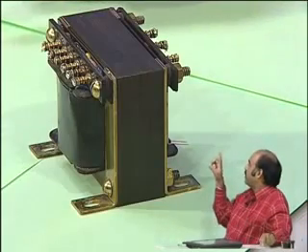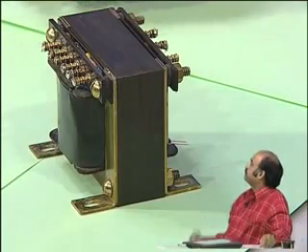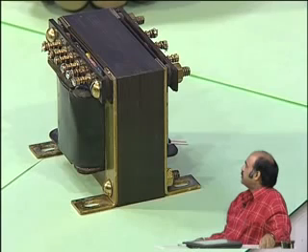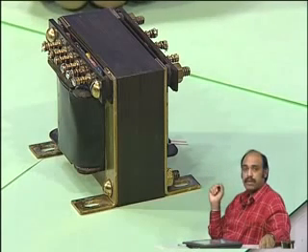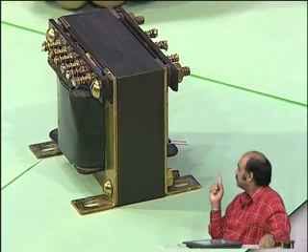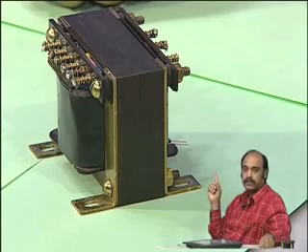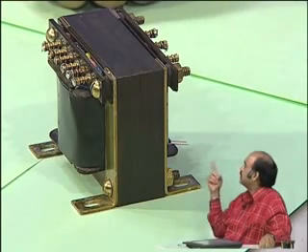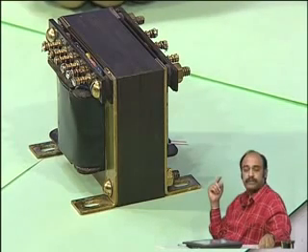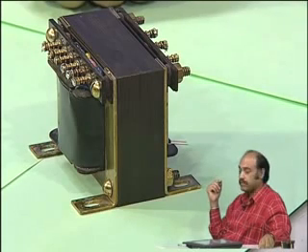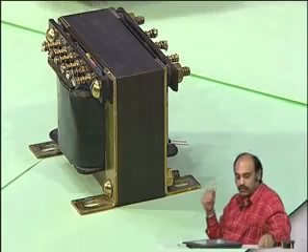Now, you see the winding at the center, which goes through a central limb. This consists of both the primary and the secondary. The primary is wound first and then the secondary is wound on that about the central limb. So, the core here looks slightly different.